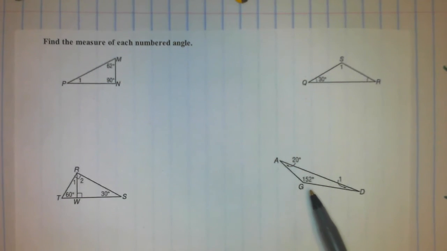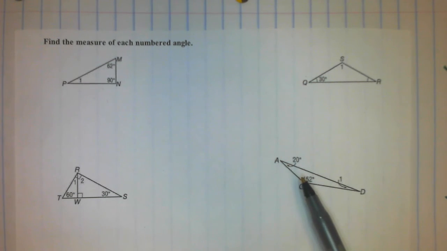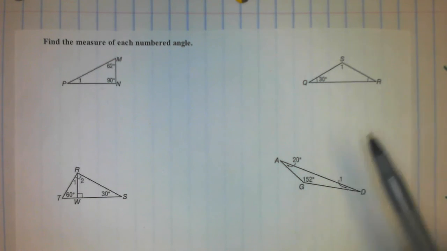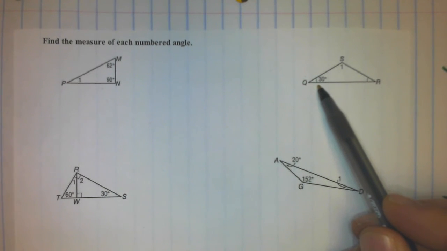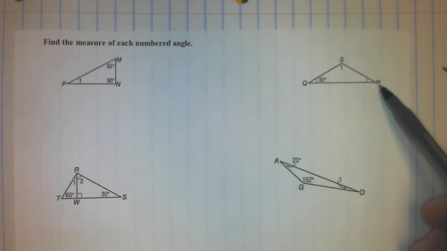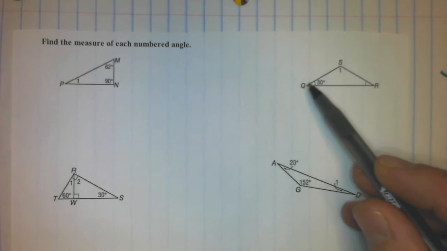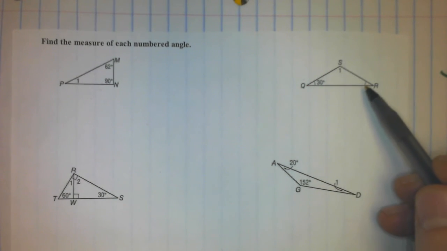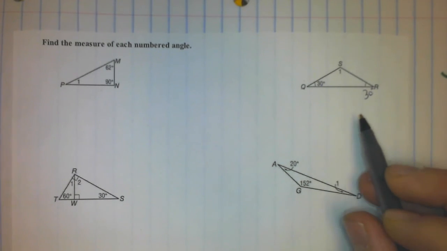This one, same way, you have 2 known angles, 1 unknown angle, so all you have to do is add these together and subtract that sum from 180. This one is a little different because it says 30 degrees is angle Q, but then it doesn't tell you degrees for R here. However, it does have this little symbol, which means that this and this are equal. So these are both 30 degrees. So angle R is measured at 30 degrees as well.